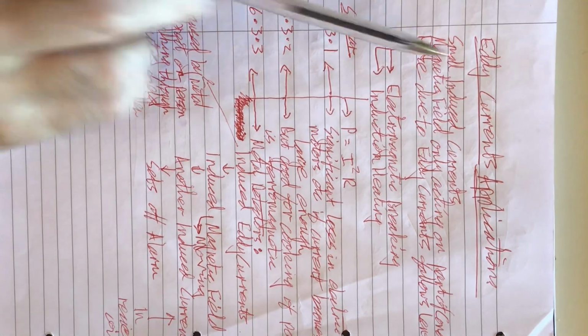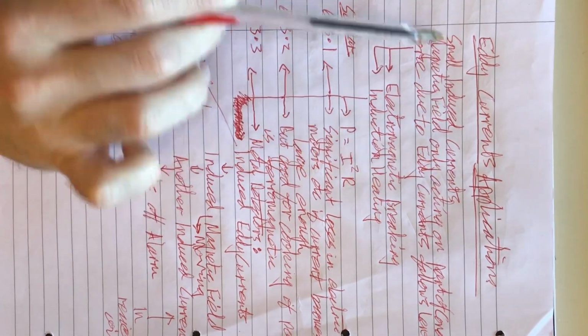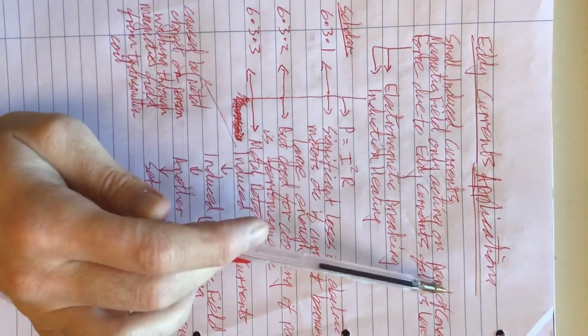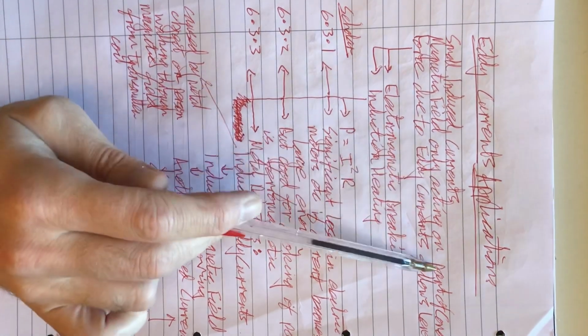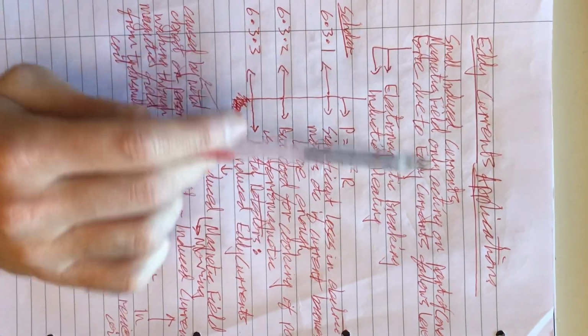It's probably a good idea to look at a few specific examples of how eddy currents can be used. Eddy currents are small induced currents caused by the magnetic field acting on part of a conductor. And it's important that when we're talking about eddy currents, there is not a complete circuit. Otherwise, we would just get a current that was going round and round the circuit.